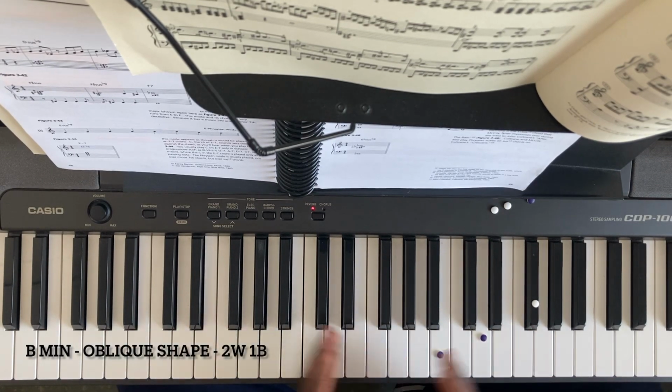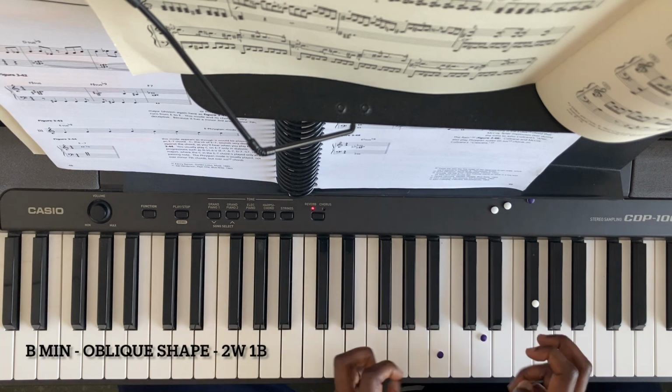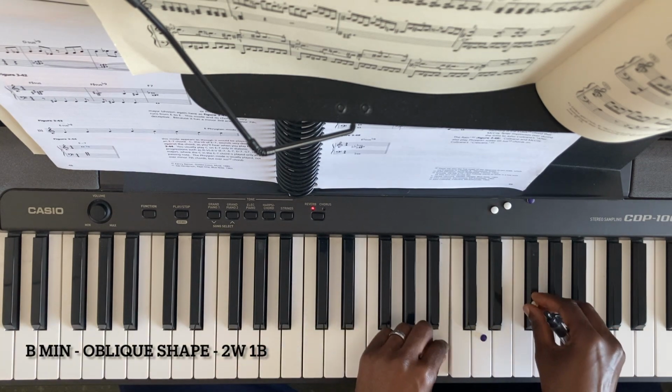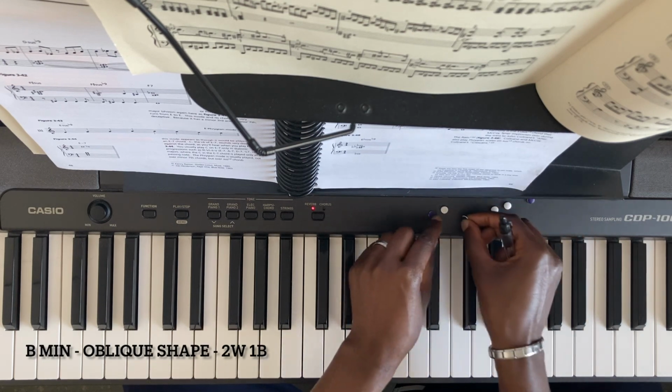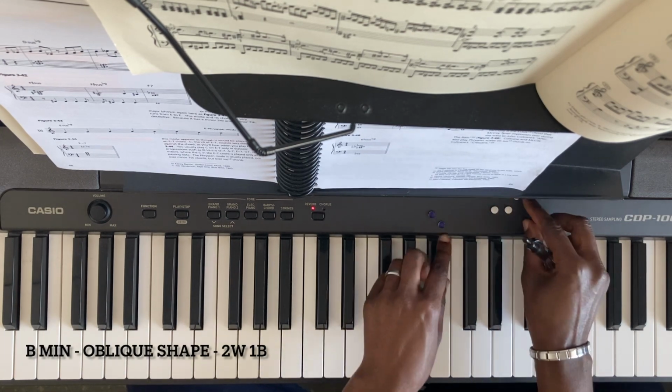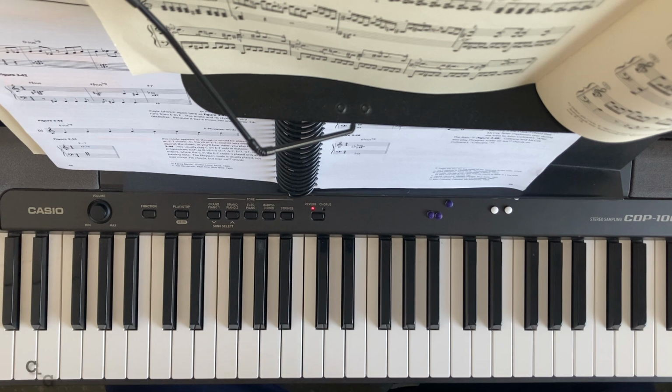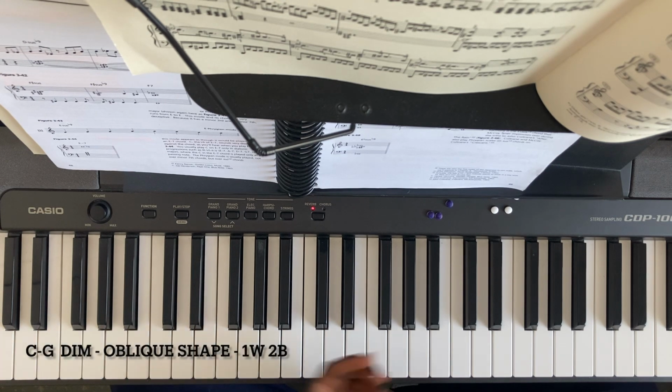So on the white keys, we could say B minor is the only one that has its own unique shape, right? That doesn't share it with other keys or notes, I would say. I hope that makes sense. Right, so now let's move on to the diminished triads.